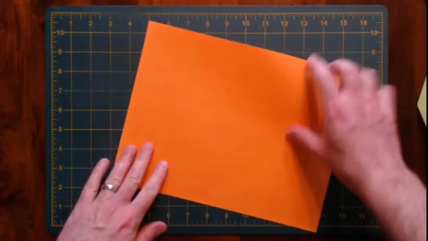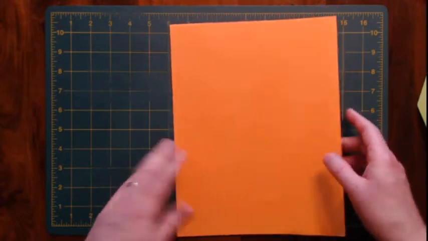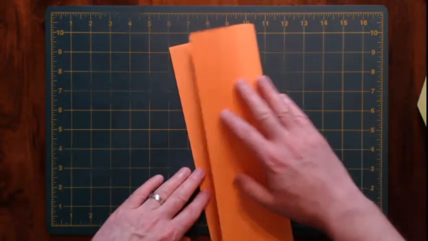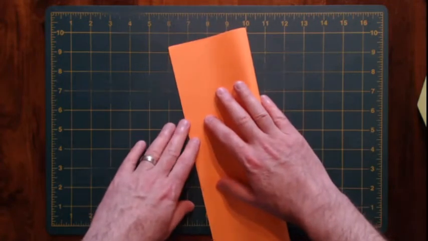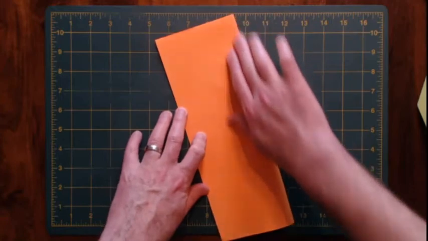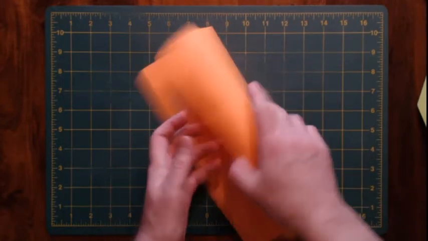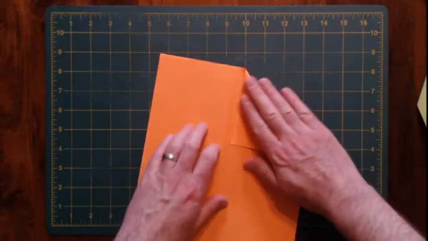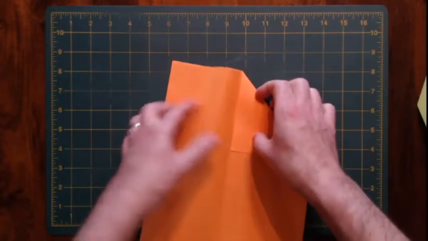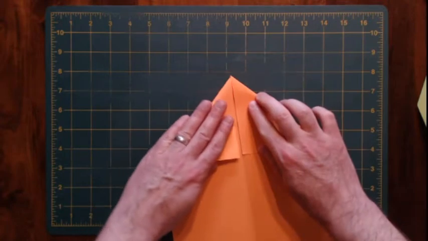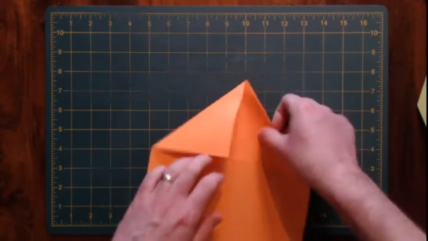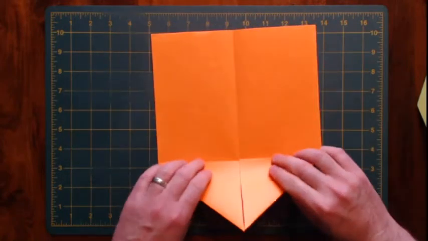Very simple. So I start with just a regular sheet of paper, and it's not origami, so if it's a little bit off, it's not a big deal. So this is especially a good airplane for the younger kids. So fold it in half lengthwise. Then fold down the two corners at the one edge. And again, if it doesn't line up, that's fine. It'll still fly.